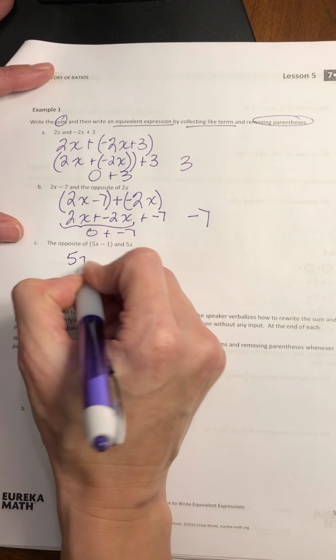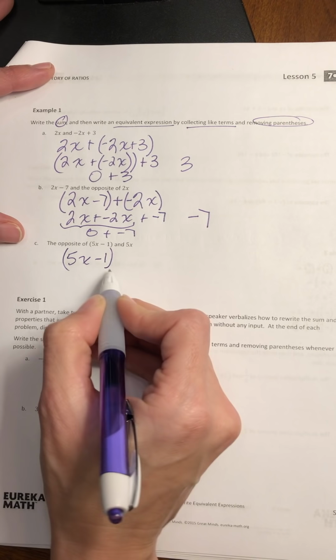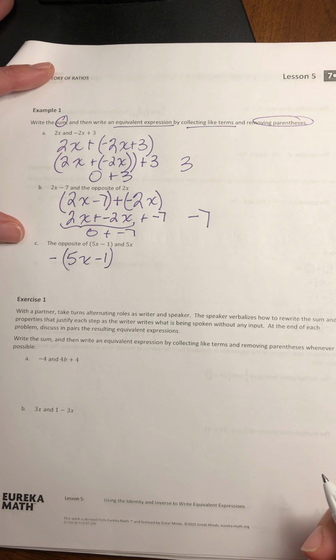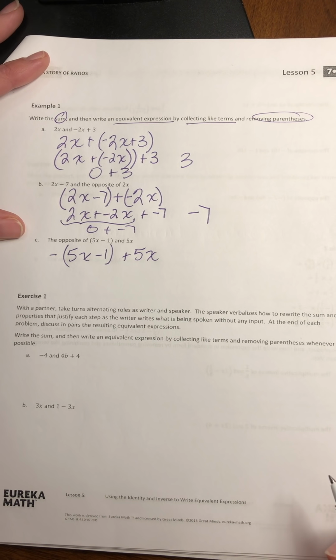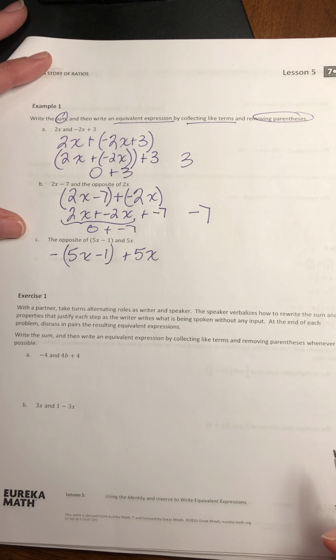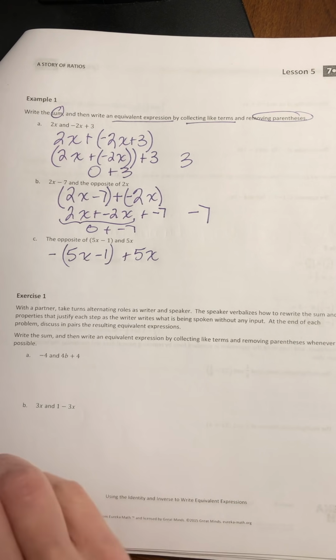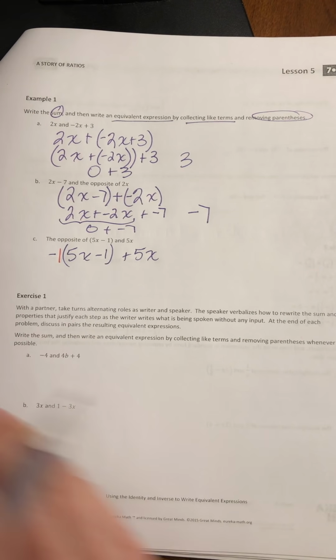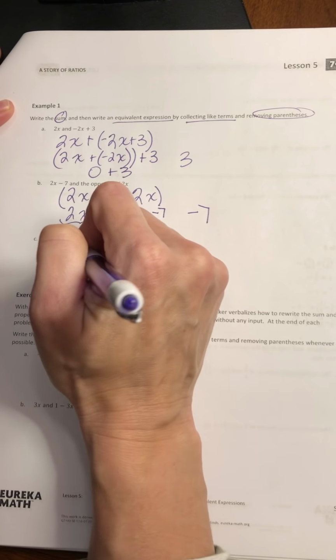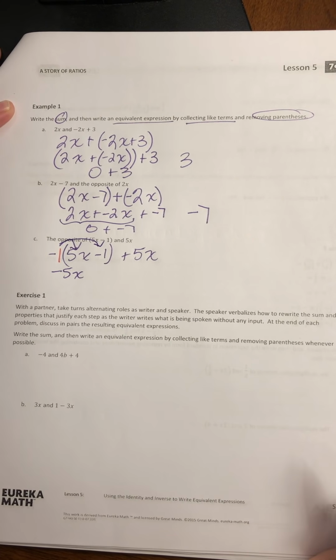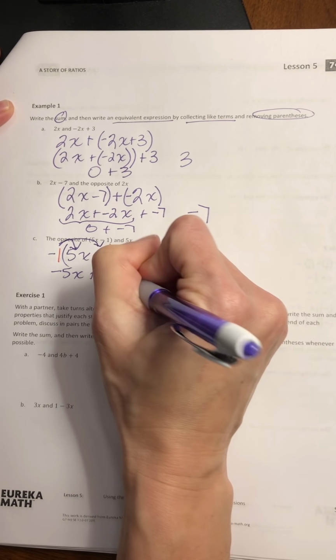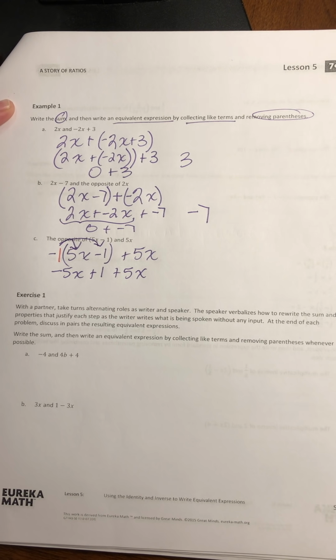The opposite of 5x minus 1. Well, to find the opposite of that, I multiply it by negative 1. So first, let's go ahead and find the opposite by applying the distributive property. That's what number here? 1. And even though I know it's there, I like to write it. Negative 1 times 5x is negative 5x. And negative 1 times negative 1 gives me positive 1. So now I've removed the parentheses by applying the distributive property.